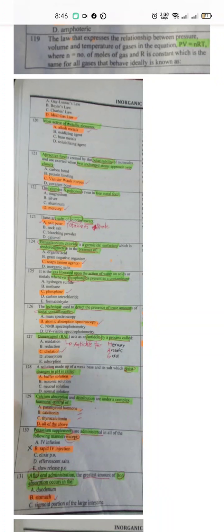Number 131. After oral administration, the greatest amount of iron absorption occurs in the stomach or sigmoid portion of the large intestine.